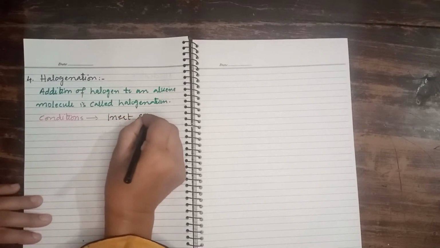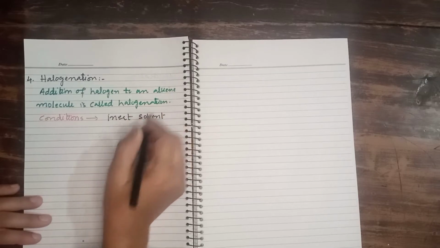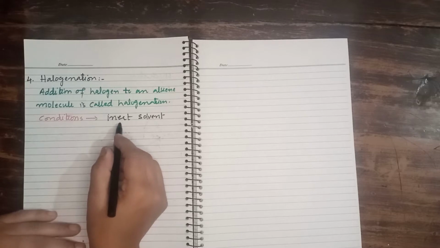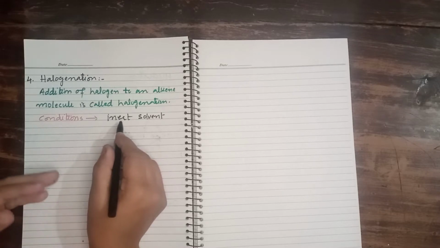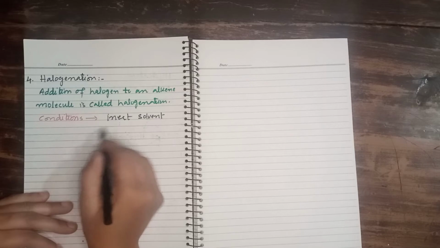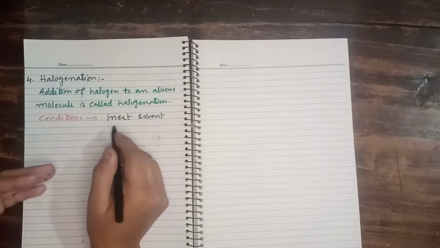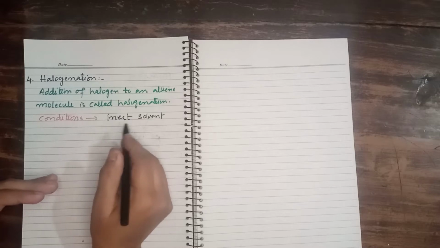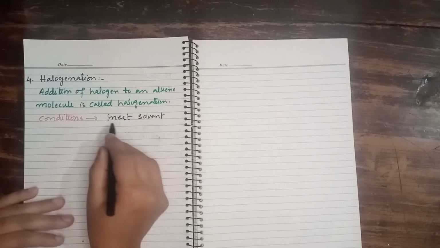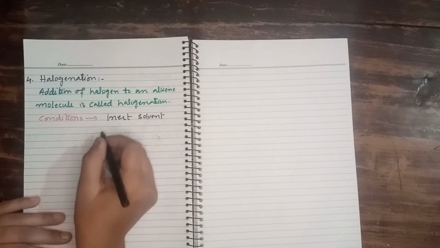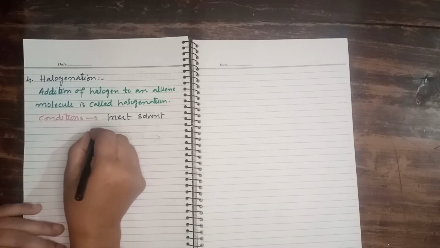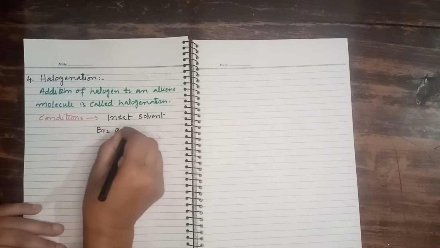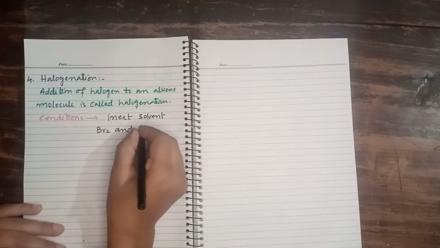What is meant by inert solvent? It is the solvent which is non-reactive towards both the alkene molecule as well as the halogen molecule. It must not react with the alkene or the halogen molecule. So an inert solvent is required, and usually we use bromine and chlorine for addition.